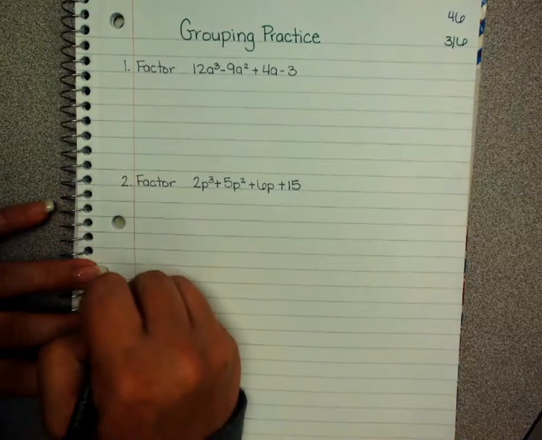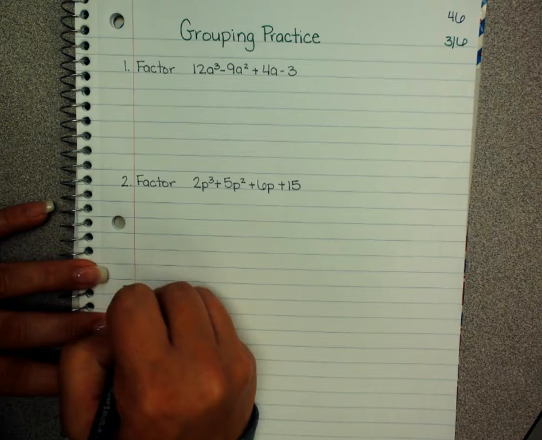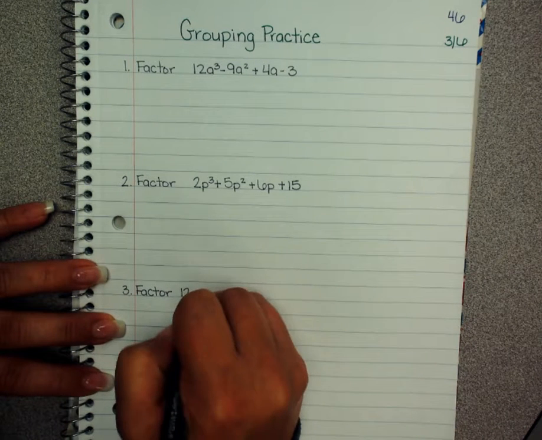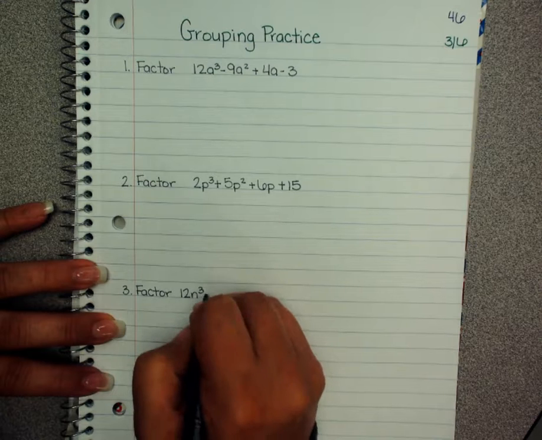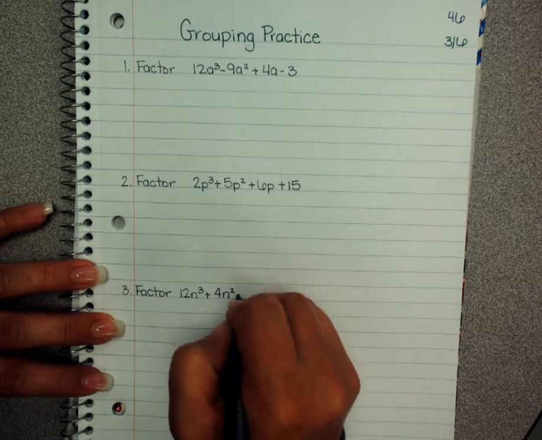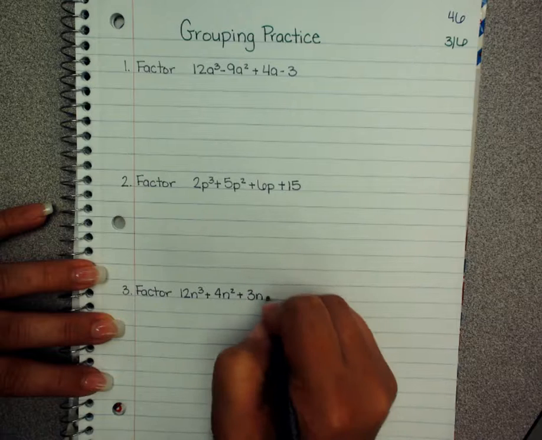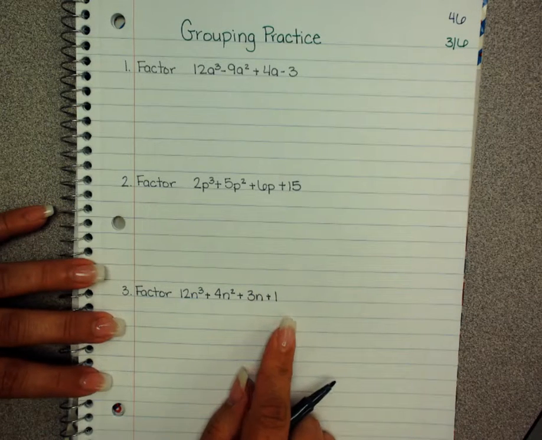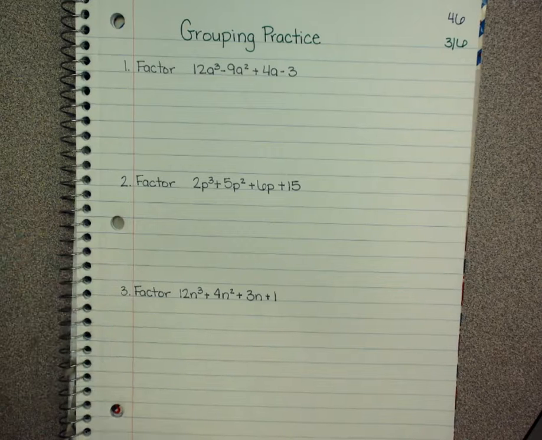The last problem is to factor 12n cubed plus 4n squared plus 3n plus 1. Now this is a tricky one. It is a challenge. I want you to think about what happens if you group things certain ways and see if you can figure number 3 out. We will go back over these in class tomorrow, so please come with your questions. You should have this work done. Thank you.